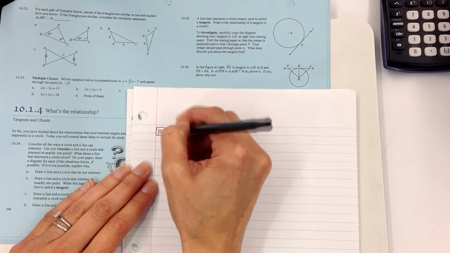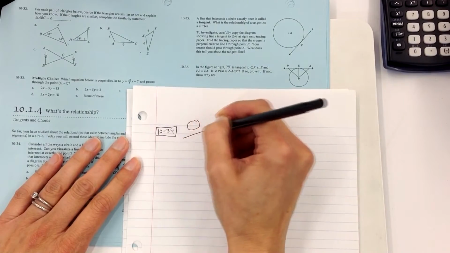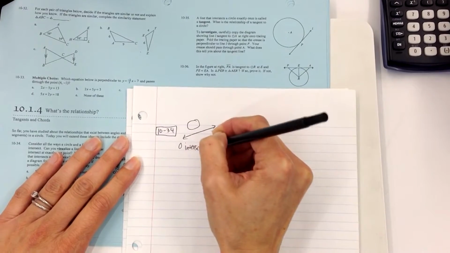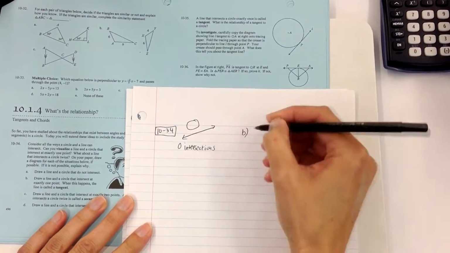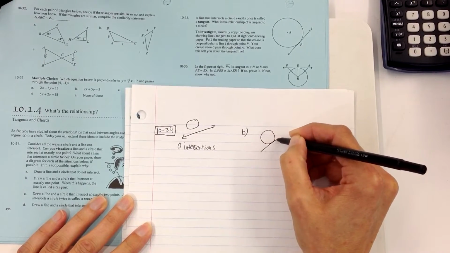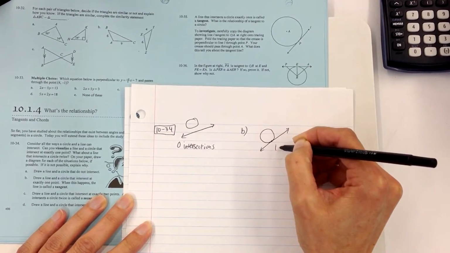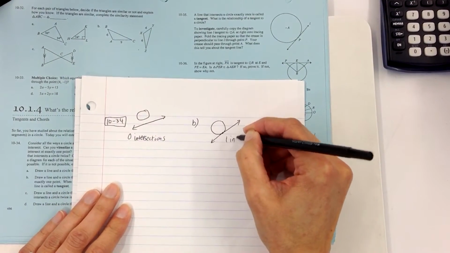10-34. Draw a line and circle. Can a line not intersect a circle? Yeah, you just draw them separately, right? There you go. Zero intersections. Okay. How about, can it intersect once? How can it intersect once? So make a tangent. So we make the line barely intersect the circle at one point. So that's one intersection.